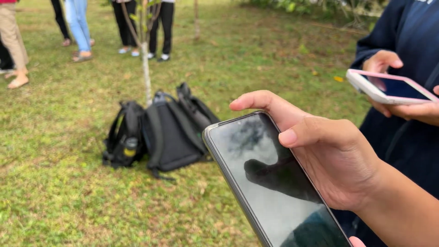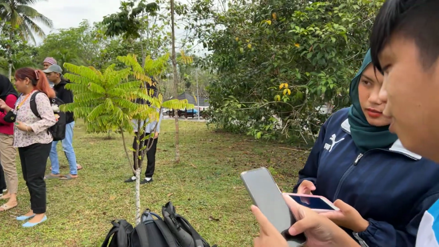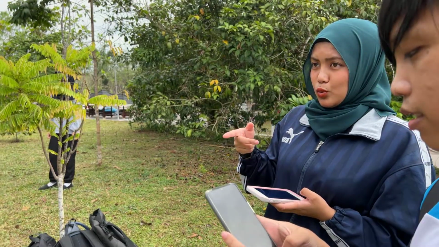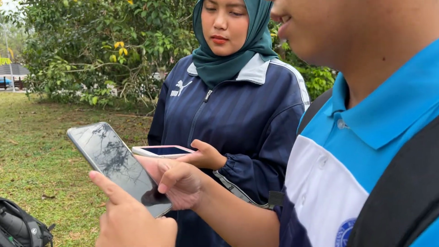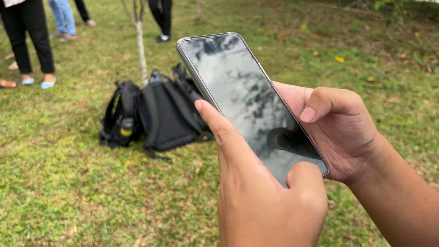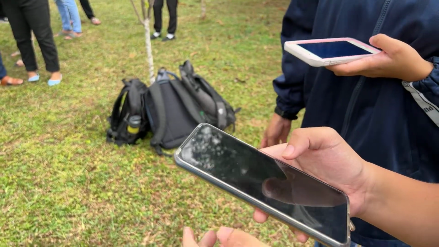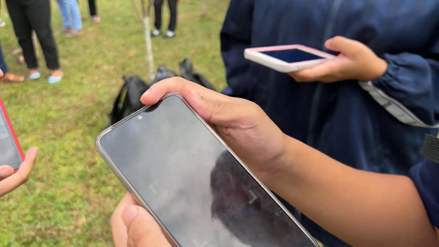Here we can take the picture of the recreational facilities. There's an error. Got error? Next, we need to scan the QR code.